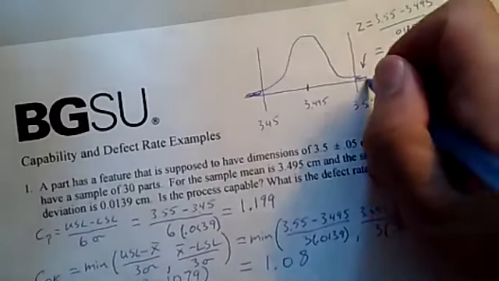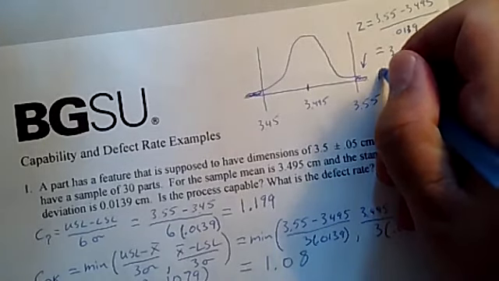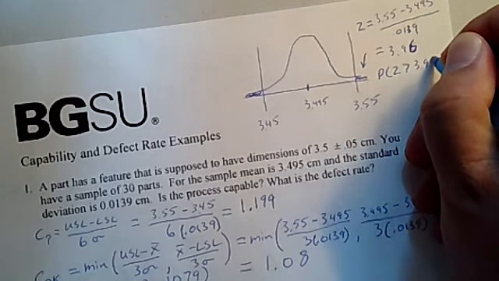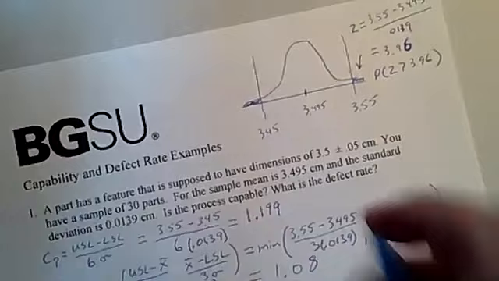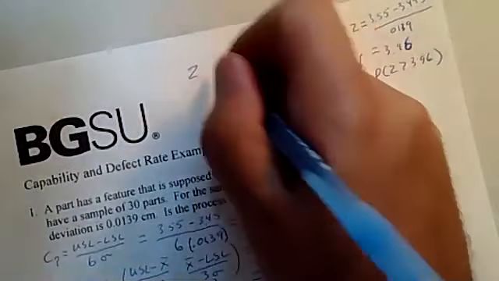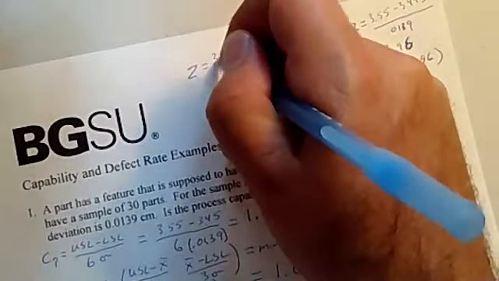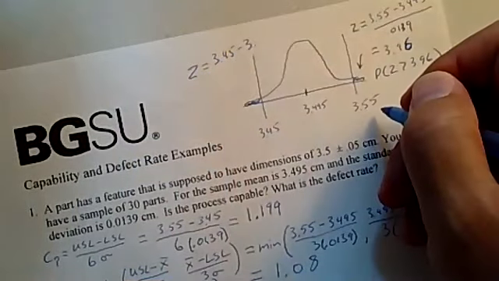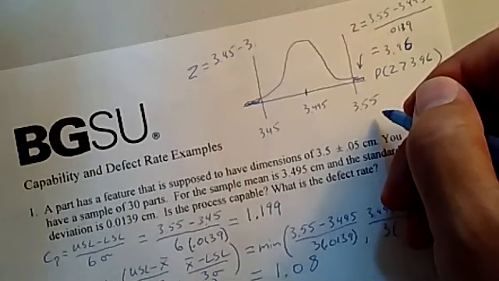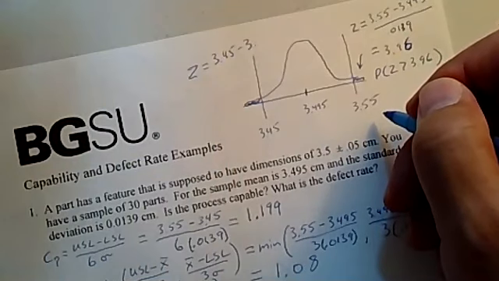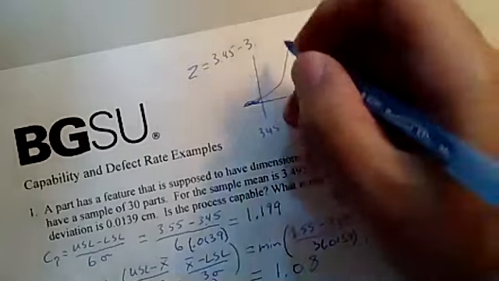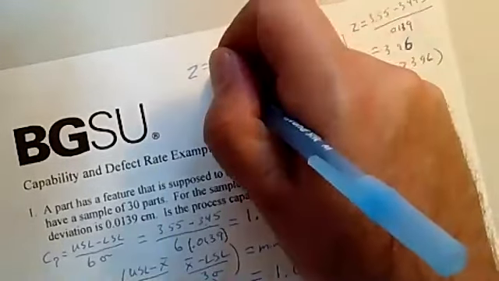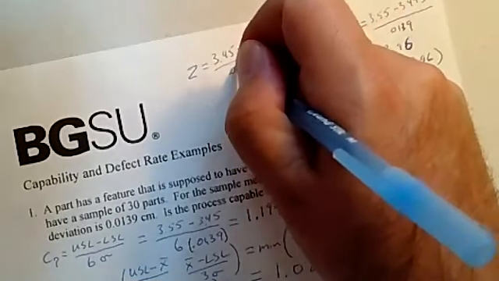On the other side, so this area here is equal to the probability that z is greater than 3.96. On the other side, z is going to be equal to 3.45 minus 3.495 divided by 0.0139.